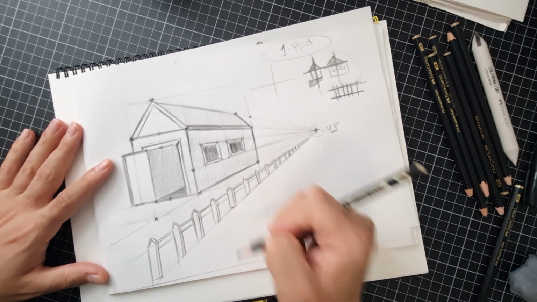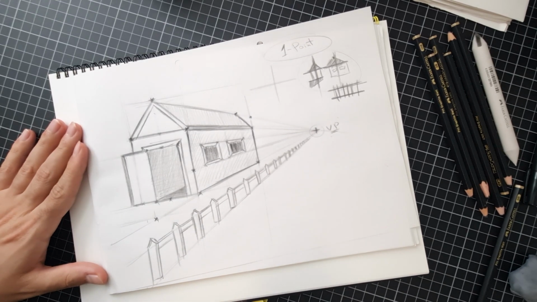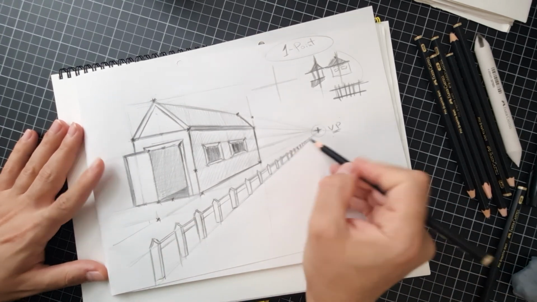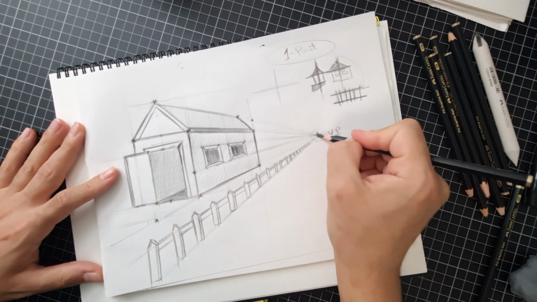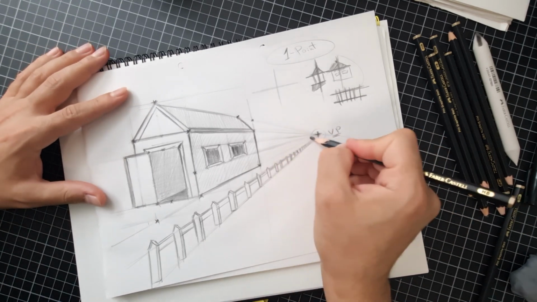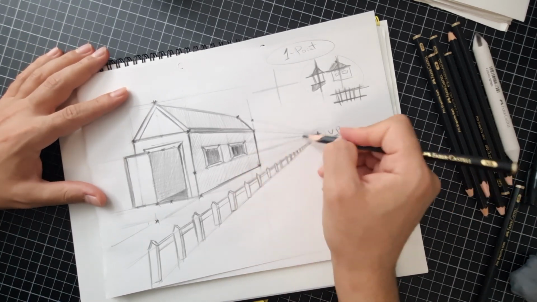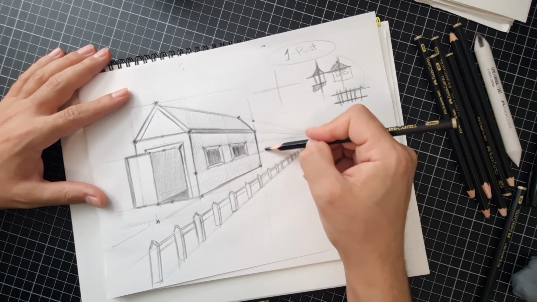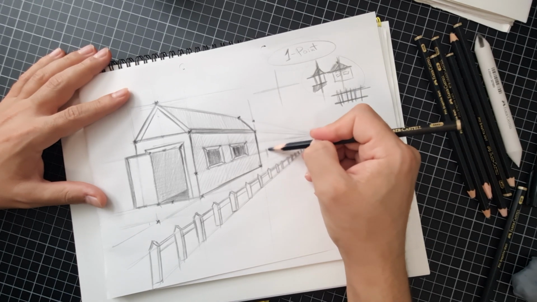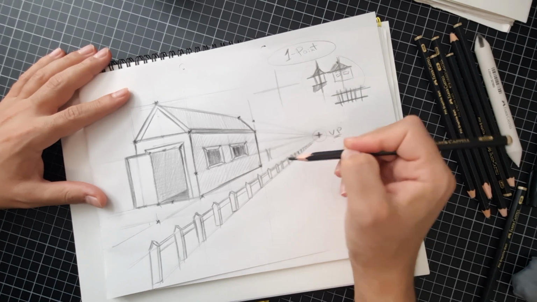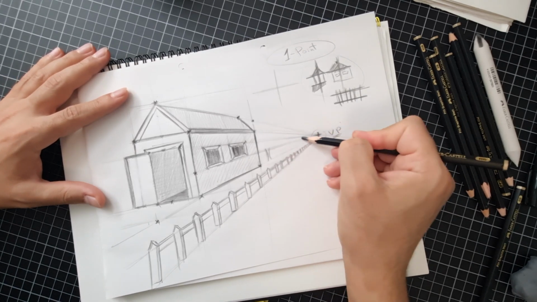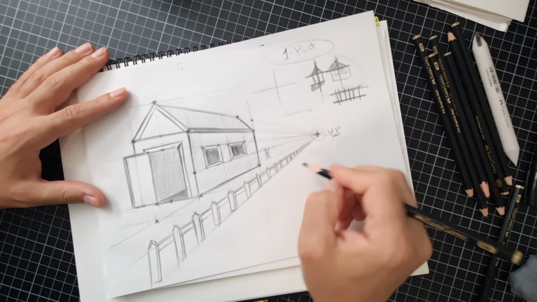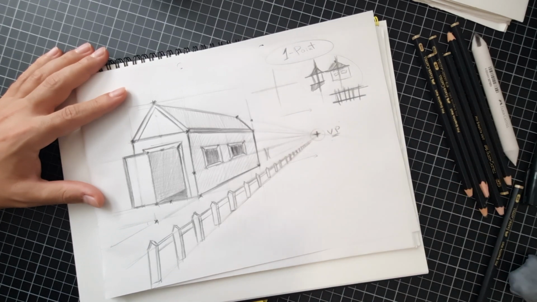So after having the house, we can again use this vanishing point, and we can maybe have some trees over here. The trees as well are going to start big and get smaller and smaller the closer we go to this vanishing point.